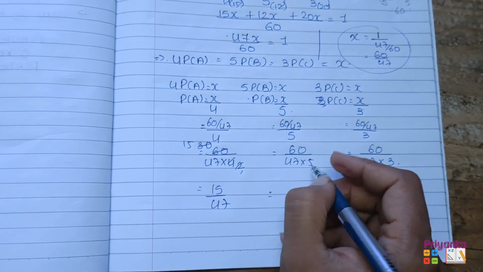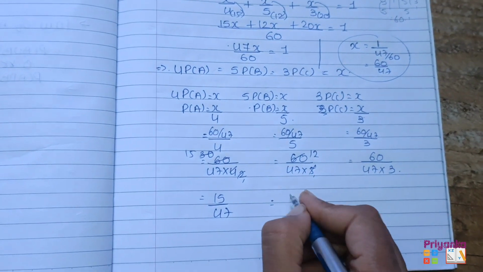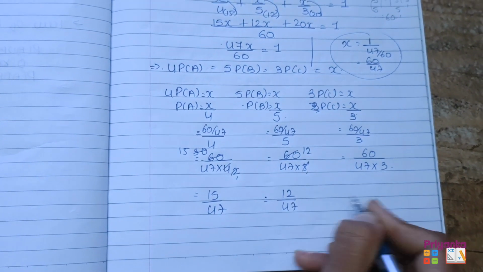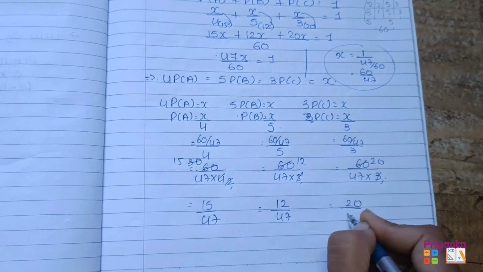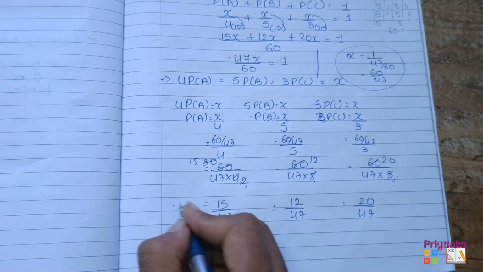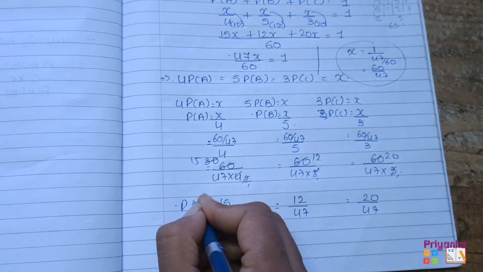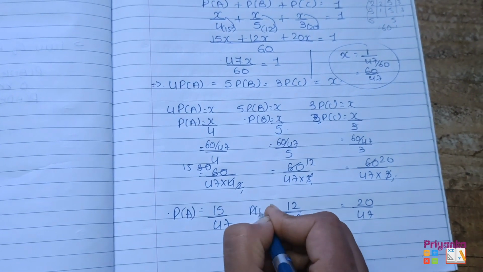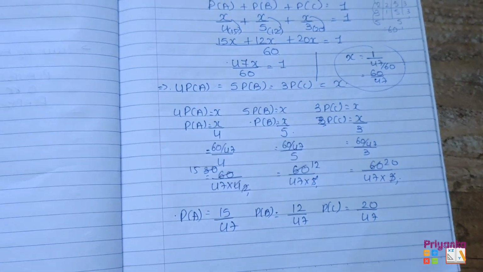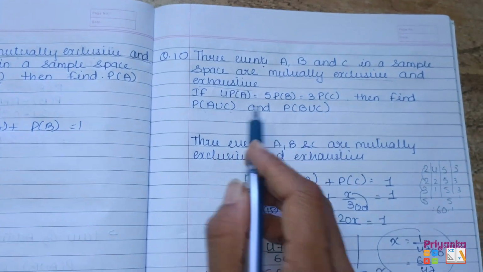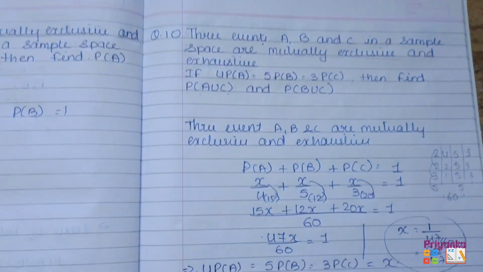Same will do for the next. 5 12s are 60, so here 12 upon 47 remains. 3 20s are 60, so here we get 20 upon 47. So that's the value we found for P of A, this is for P of B and this is for P of C. Now let's find out A union C and B union C.